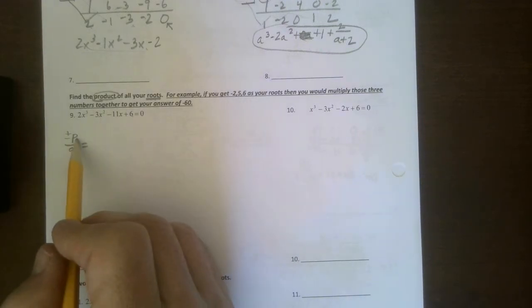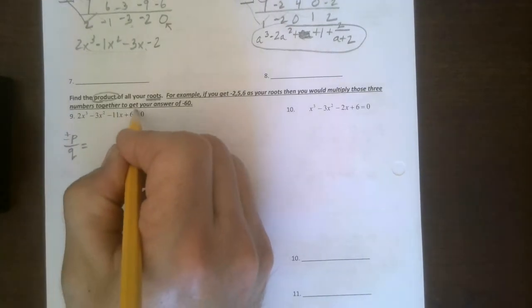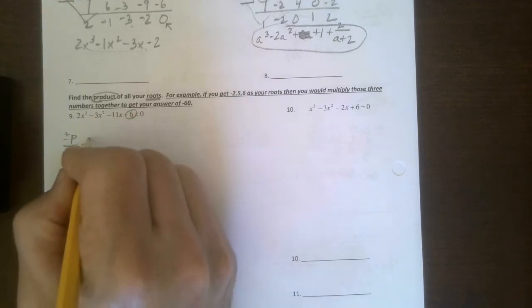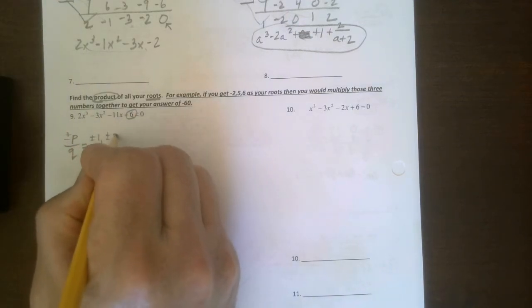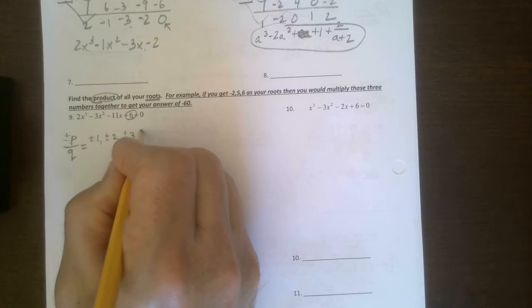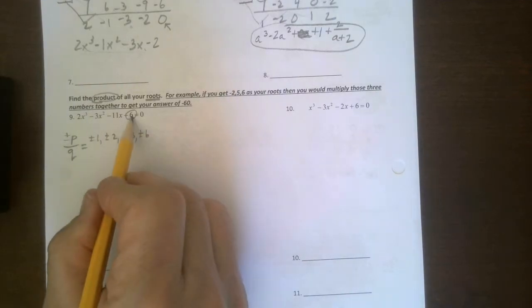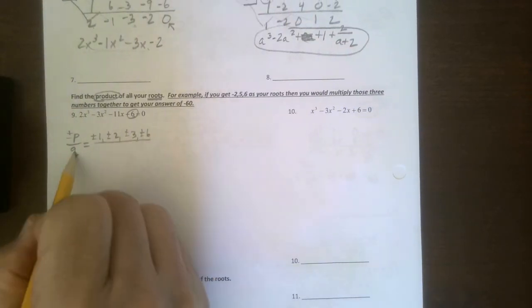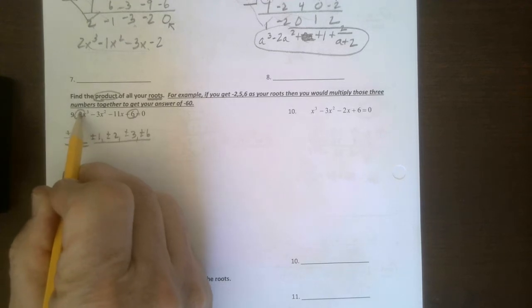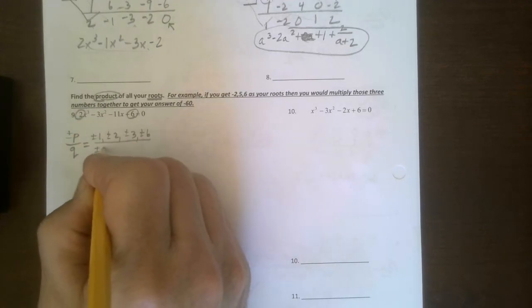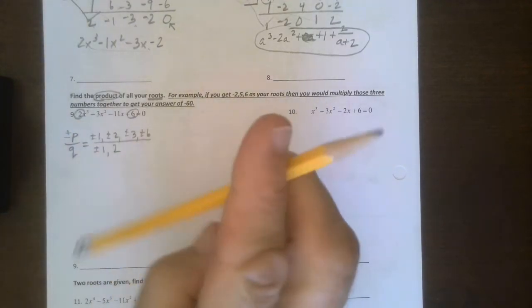So we're going to use plus or minus p over q. P is all the factors of the constant, so I'll just list them. And there's all the factors of the constant. We get q, that's all the factors of the leading coefficient. So that's plus or minus 1 and 2.